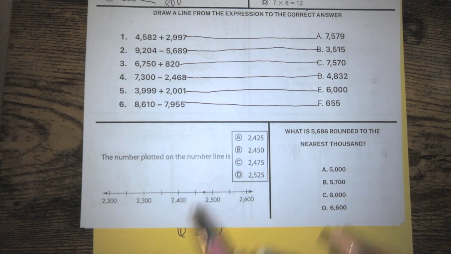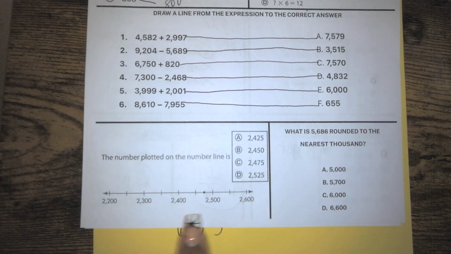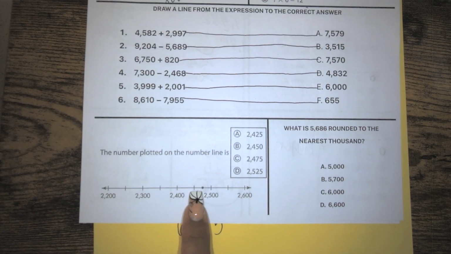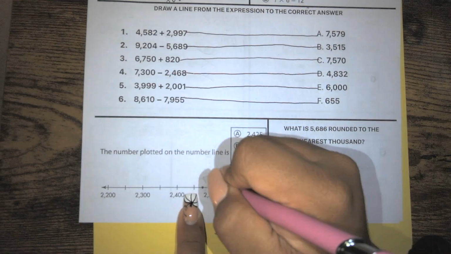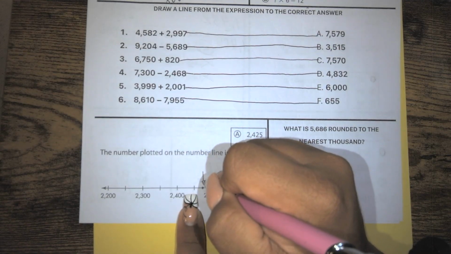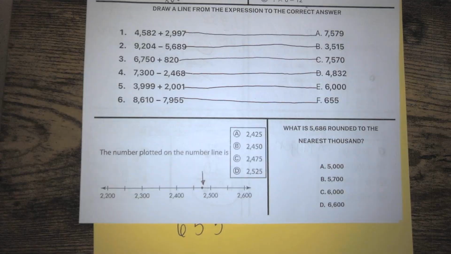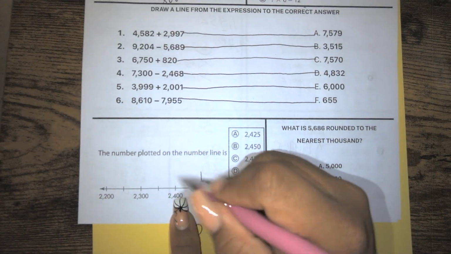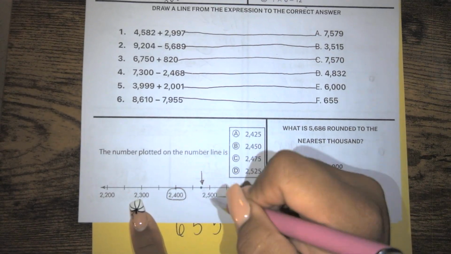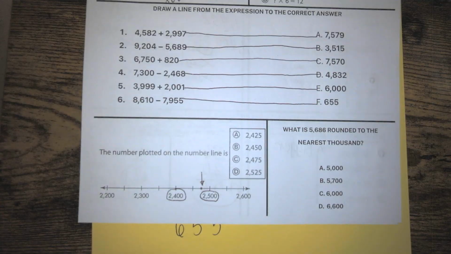The number plotted on the number line. This is a question that a lot of people get wrong because they don't look at the hundreds. Look, which number is plotted? That means which number goes right here where this point is. That point is in the middle of 2,400 and 2,500, but it's closer to what? Is it over 2,500?